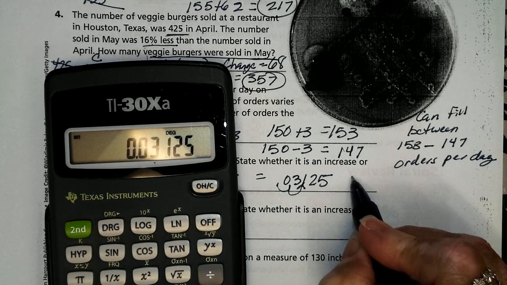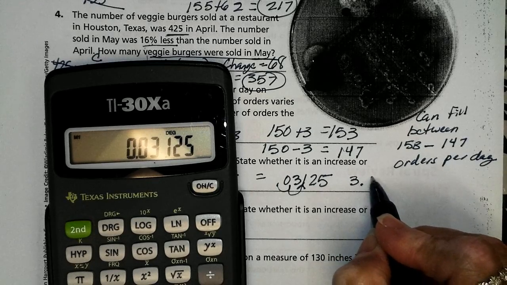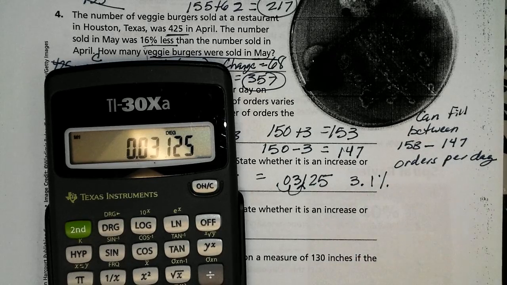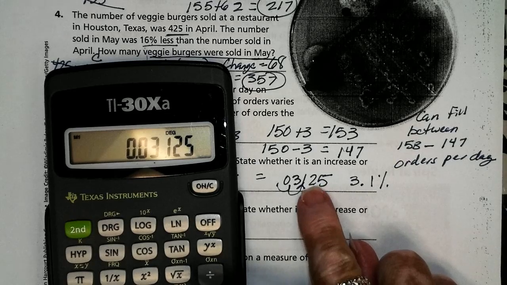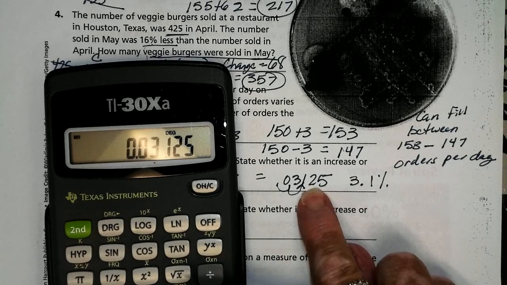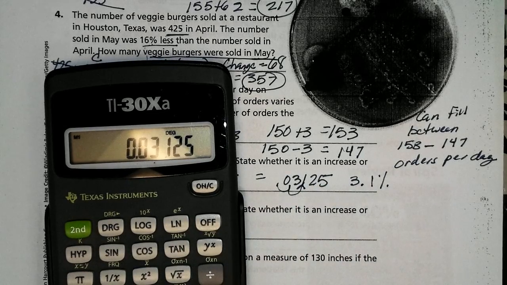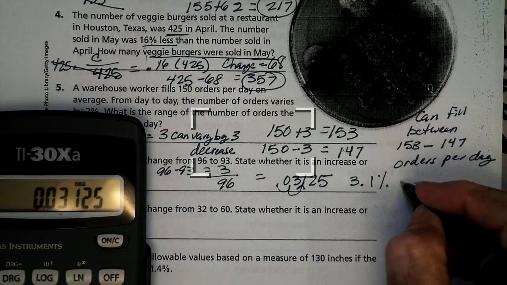You were close, Olivia, I would say 3.1%, because this is a 2 and not a 5. If it was a 5, I would have rounded it to 3.2. And then it would be what? A decrease.